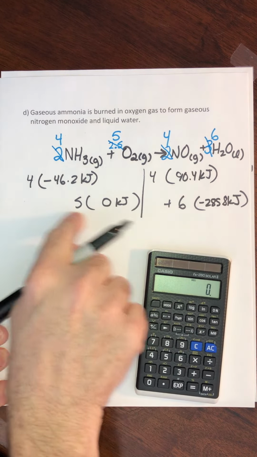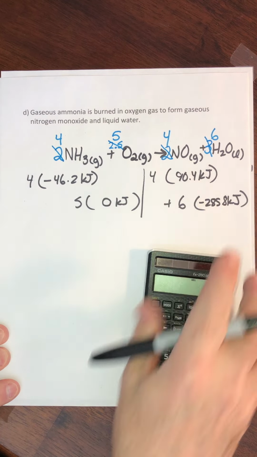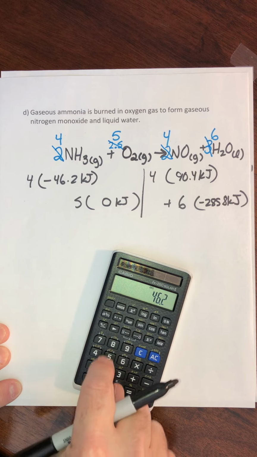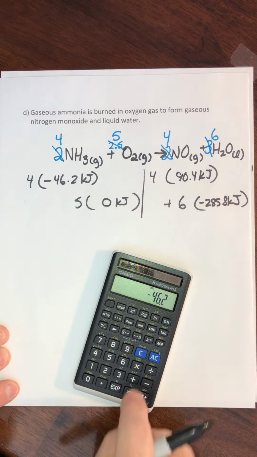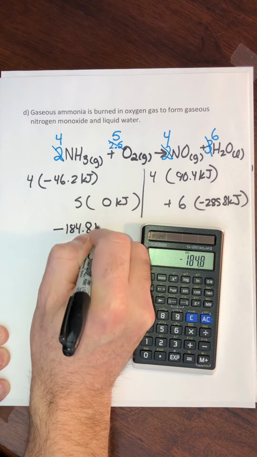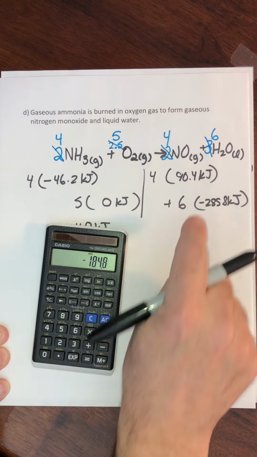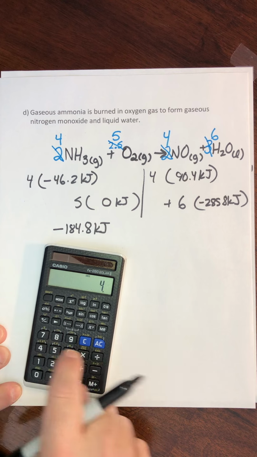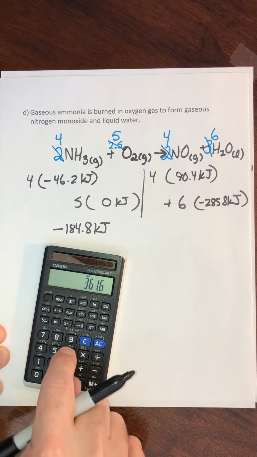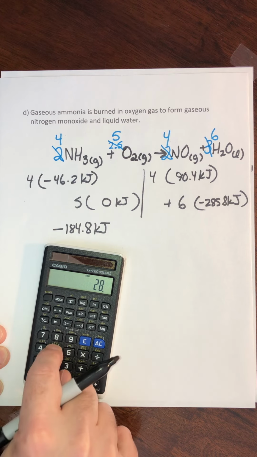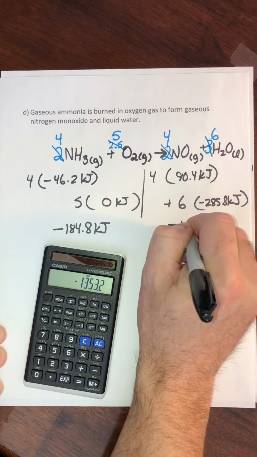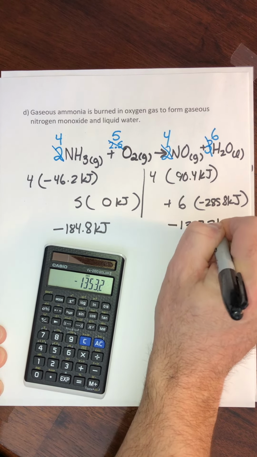All right, so we'll add up all the reactants, we'll add up all the products. So 4 times minus 46.2 plus 0 gives me a minus 184.8 kilojoules. Over here on the other side, 4 times 90.4 plus 6 times minus 285.8 gives me a minus 1,353.2 kilojoules.